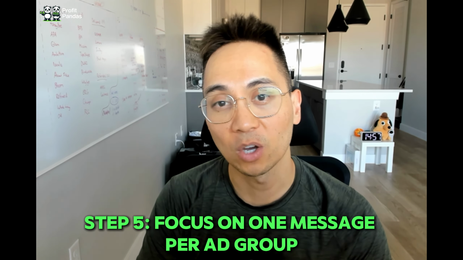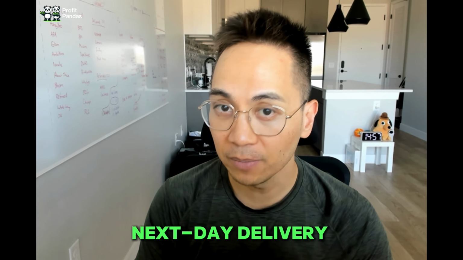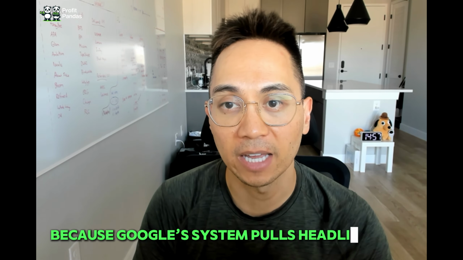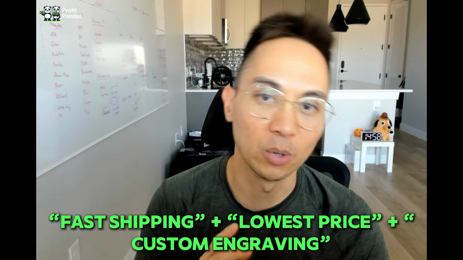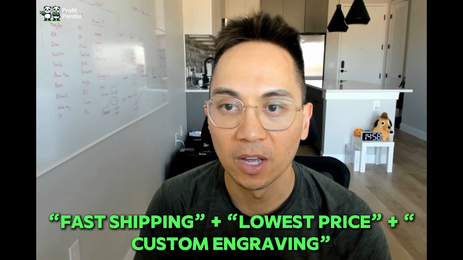Step 5, focus on one message per ad group. Every ad group should have one clear theme. If your keywords are about next day delivery, all 3 headlines should support that benefit. Why? Because Google's system pulls headlines and descriptions from your responsive search ad at random. If you mix unrelated ideas, like fast shipping, lowest price, custom engraving, you get Frankenstein ads that confuse the user and kill CTR. Stick to one benefit cluster per group. That keeps the message tight, the ad variations consistent, and your CTR high.